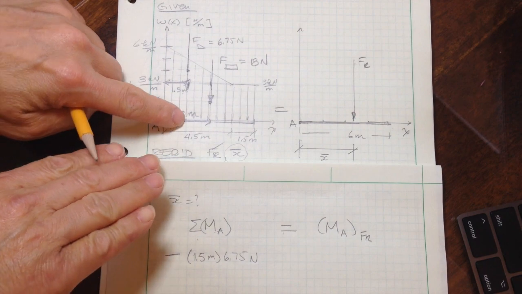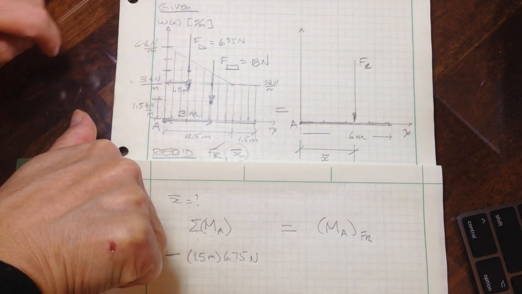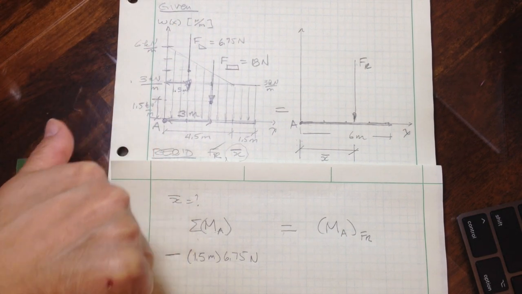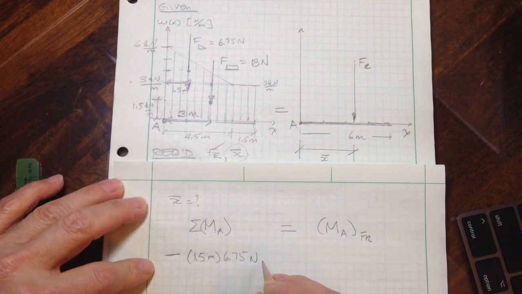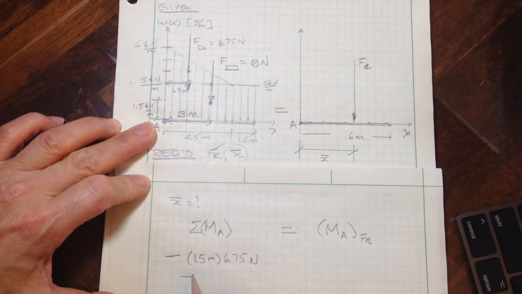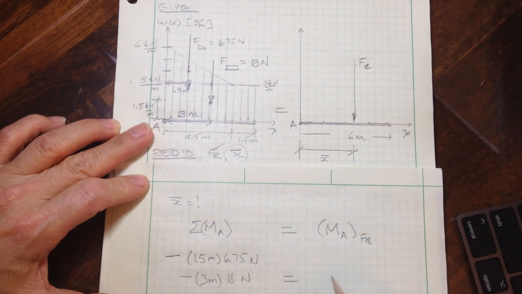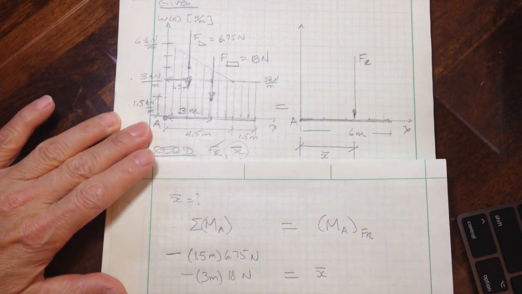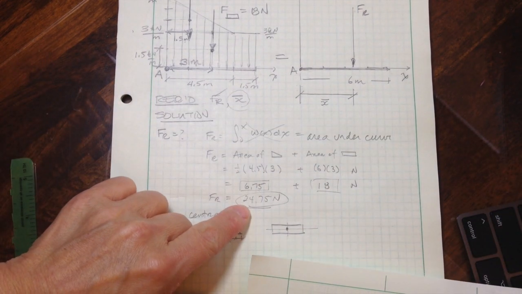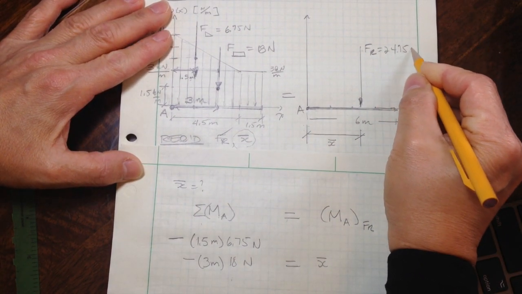It's negative because if you put your fingers along the moment arm, rotated in the direction of this F of 6.75 newtons, your thumb goes into the page, that makes it negative. Same thing for this 18 newton, the moment arm being 3 times 18 newtons, and that should equal this moment arm, which is what we're trying to determine, times that resultant force, which we know to have a value of 24.75 newtons.